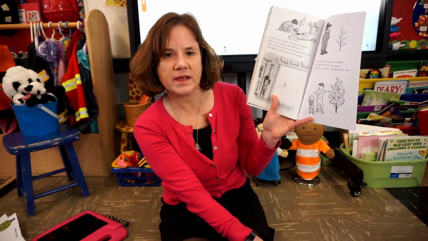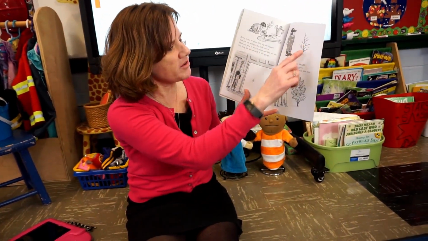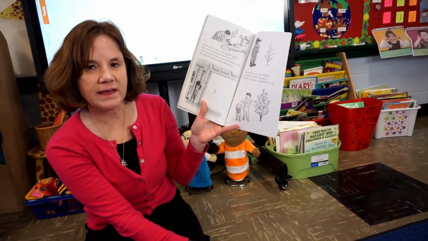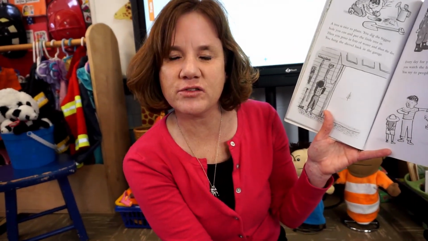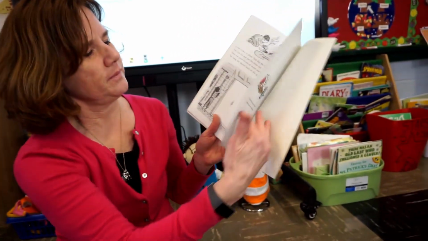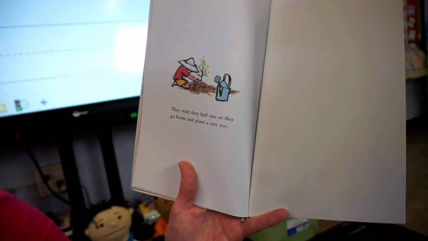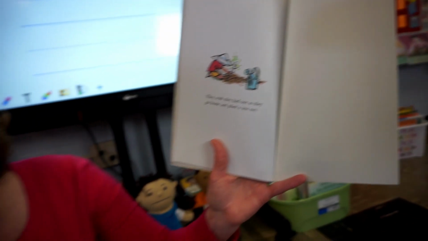It's real important to plant trees. They help our earth. And then you can watch it. Take pictures. Make sure you take pictures if you ever plant a tree. And then every year you can stand by that tree and see how much the tree grew. They wish they had one, so they go home and plant a tree too.